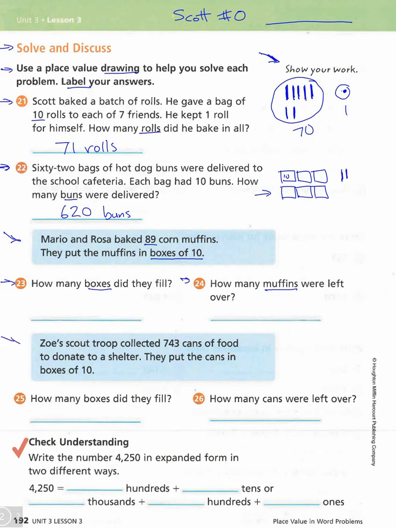Okay, so now we're on this problem down here, and it says Zoe's scout troop collected 743 cans of food to donate to the shelter. So 743 cans. And then the sentence says they put the cans in boxes of 10. So they took 743 cans and put them in boxes, and each box had 10. So how many boxes did they fill and how many cans were left over? Again, I'm going to jump over to a work mat so that we can work this one out together.